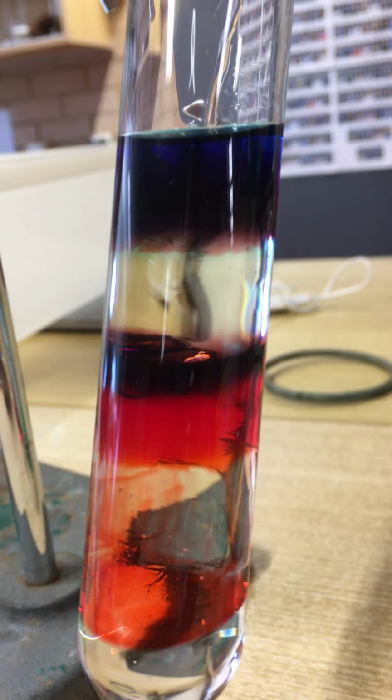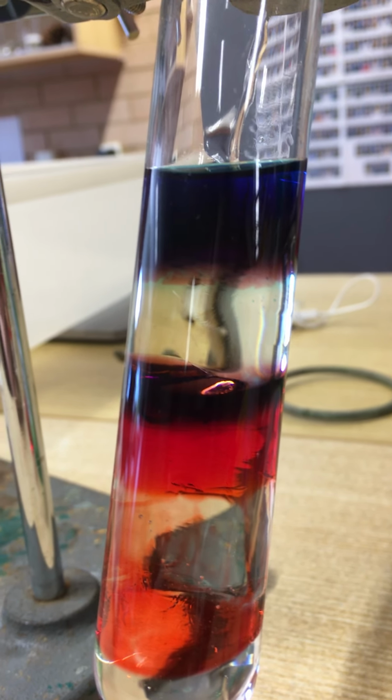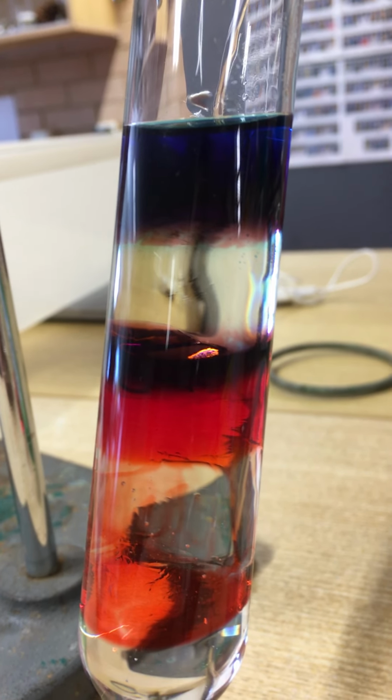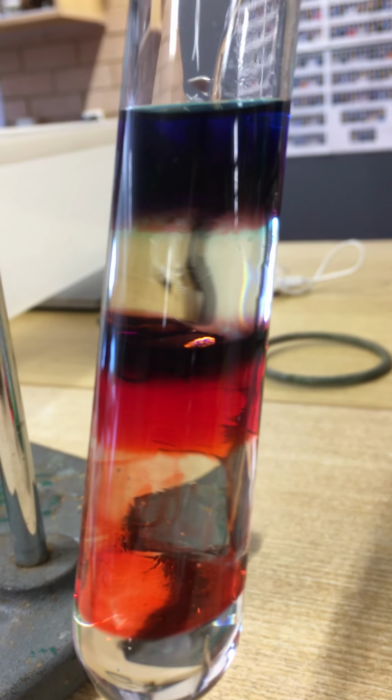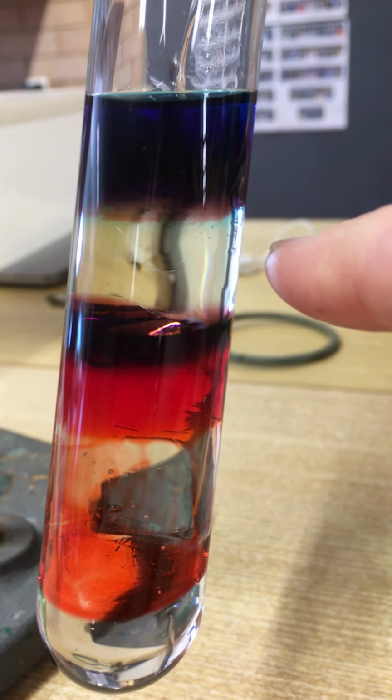There's a little bit of mixing of the meths layer with the water. Meths does dissolve in water a little bit, but the oil has come in here.